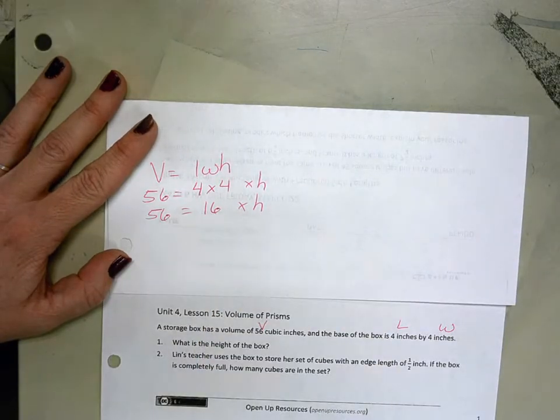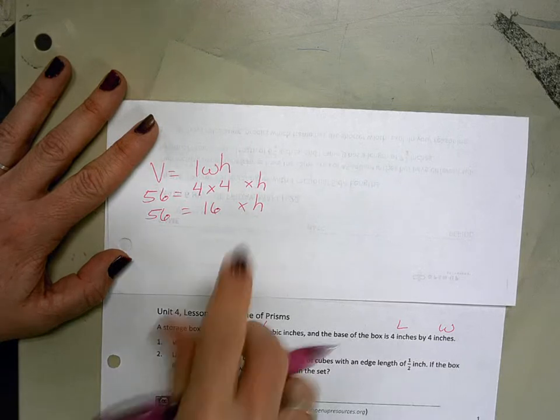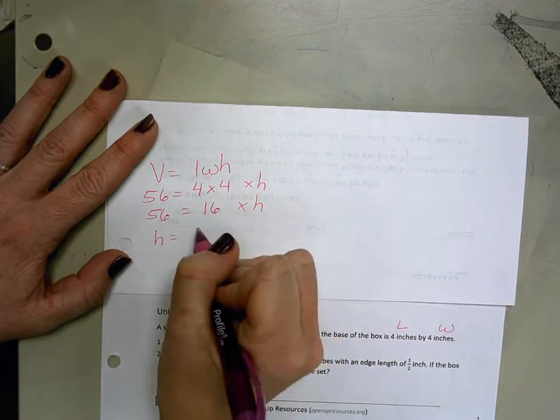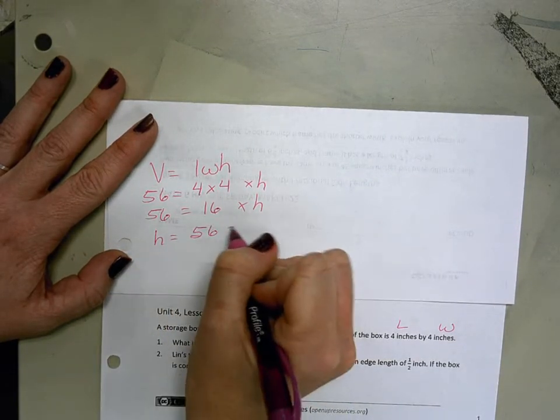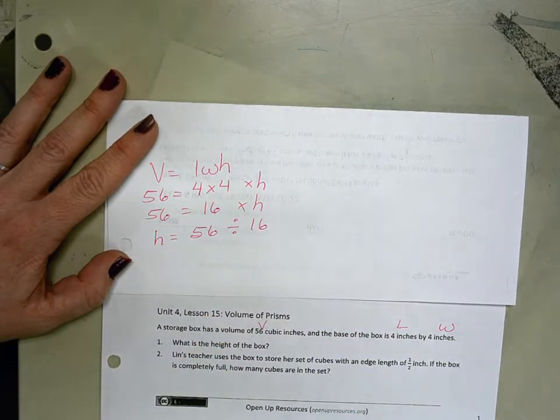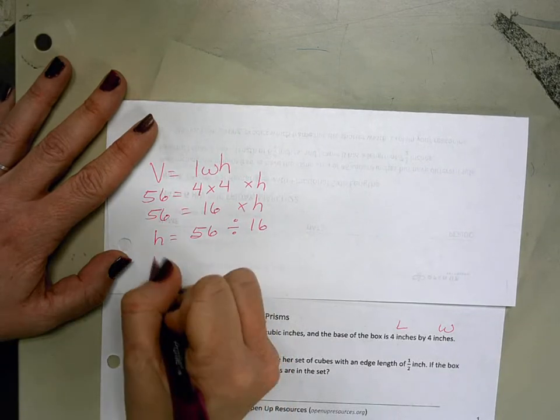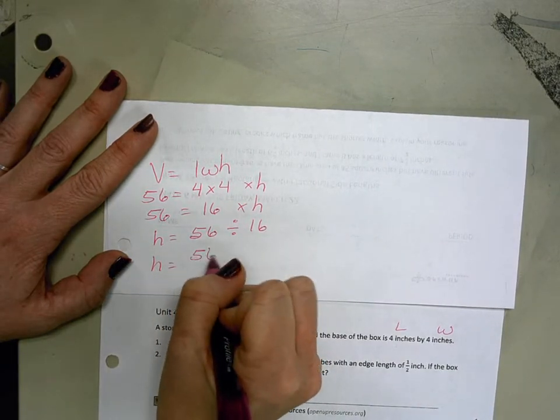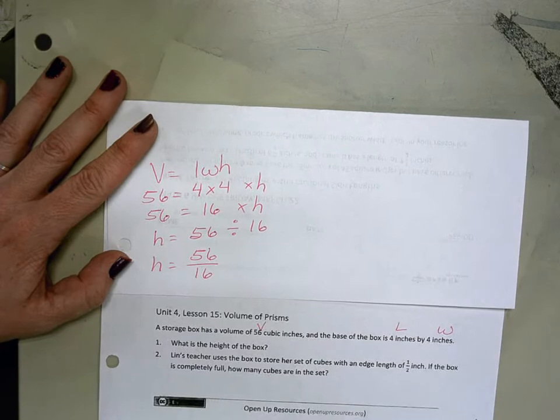And we've been working on how multiplication equations and division equations are related. Our division equation, therefore, is that the height is the volume, 56, divided by what we already know, which is the length and the width. And a division problem is also a fraction. So I'm just going to write this as 56 over 16, and I'm going to look to simplify.